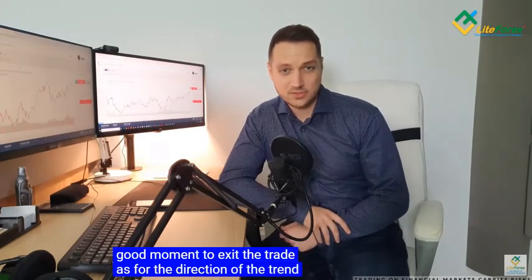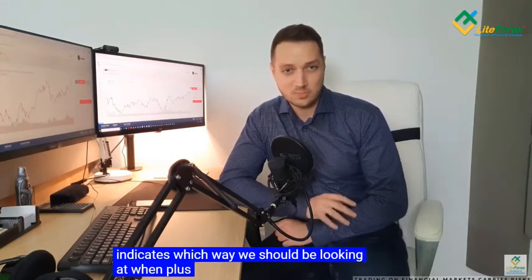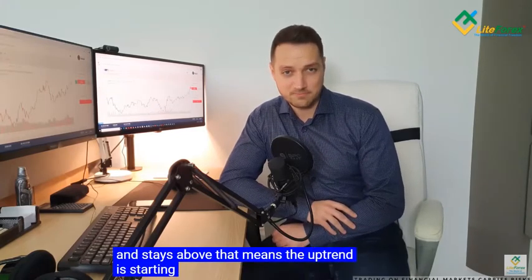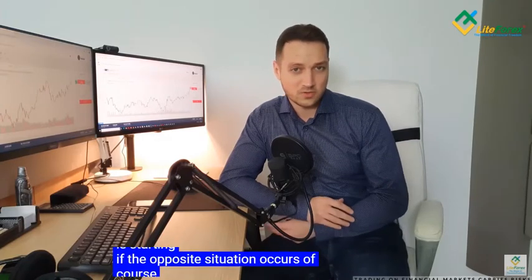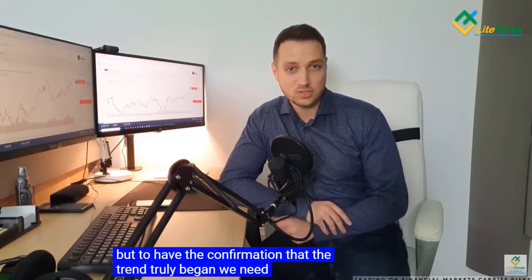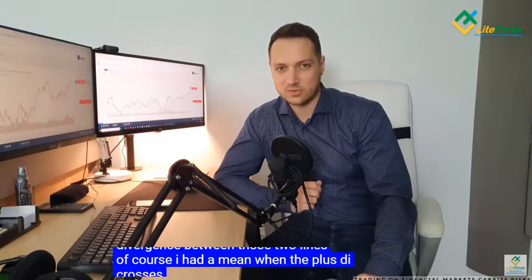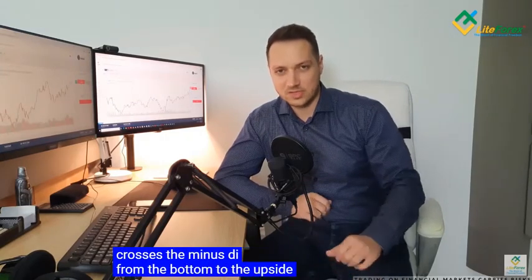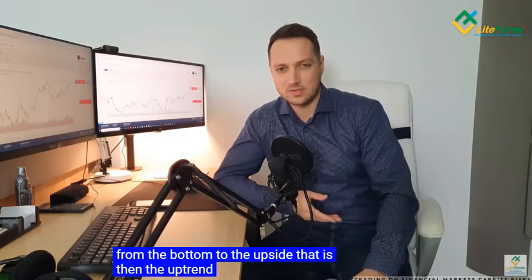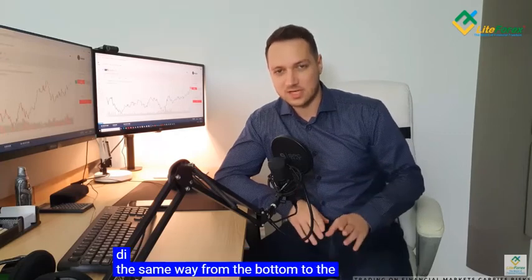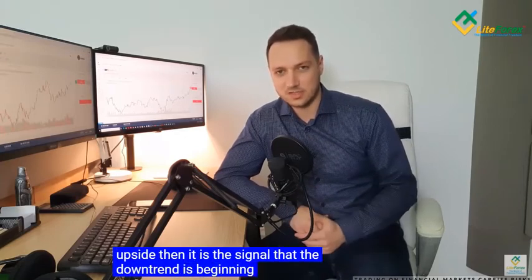As for the direction of the trend, the plus DI and minus DI indicate which way we should be looking. When plus DI crosses minus DI and stays above, that means the uptrend is starting. If the opposite situation occurs, of course it means that the downtrend will begin. But to have the confirmation that the trend truly began, we need to see the divergence between those two lines. I mean when the plus DI crosses the minus DI from the bottom to the upside, that is then the uptrend, and when the minus DI crosses the plus DI the same way, from the bottom to the upside, then it is the signal that the downtrend is beginning.